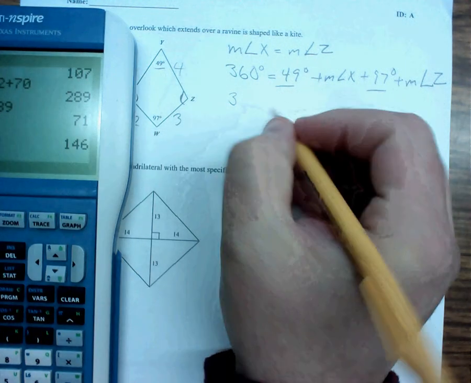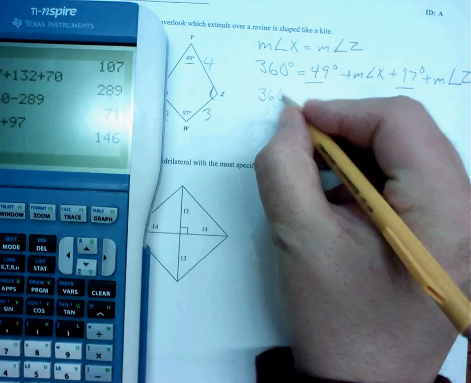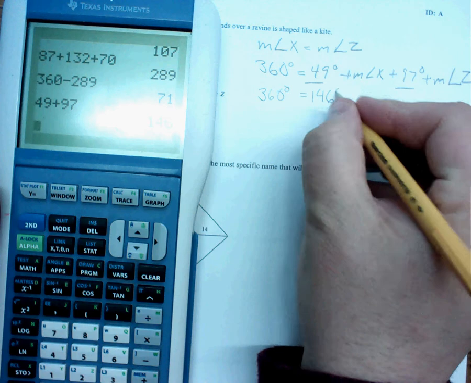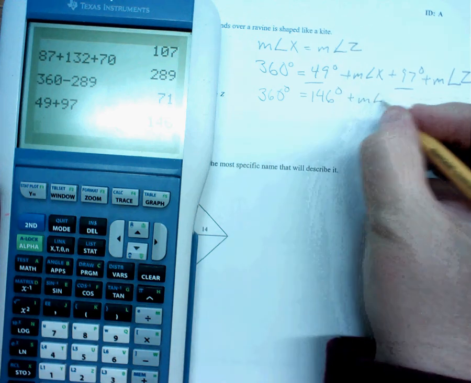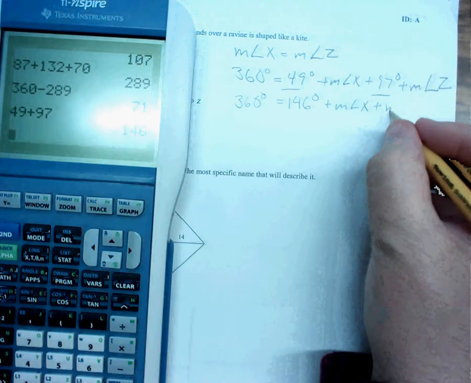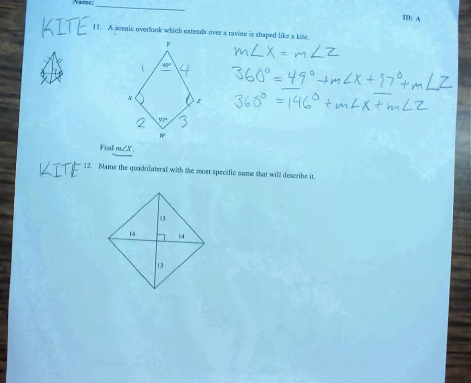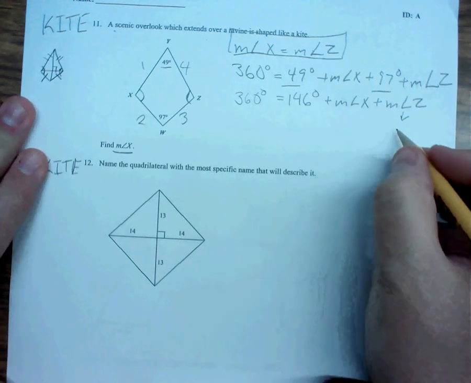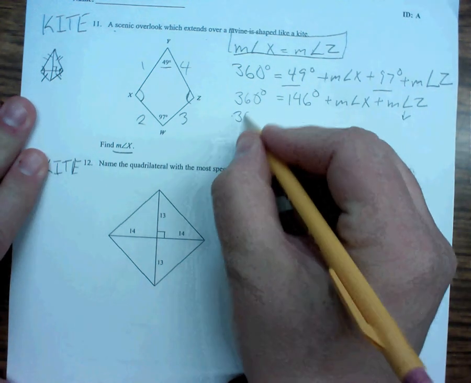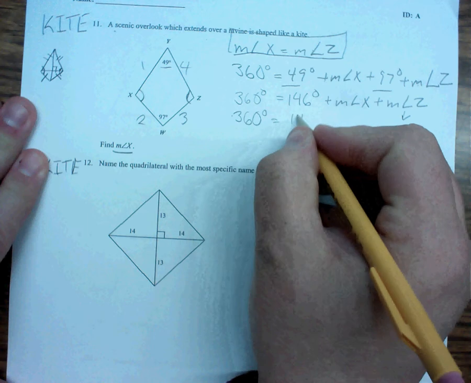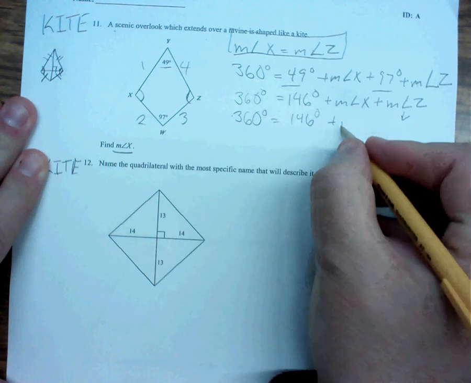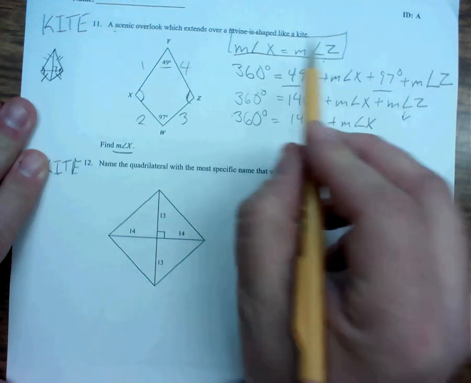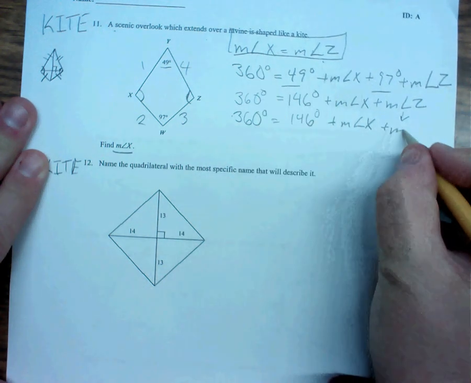So in the next line, I'm going to say 360 degrees is equal to 146 degrees plus the measure of angle x plus the measure of angle z. But I know that they are equal to each other, so I'm going to substitute in: 360 is equal to 146 degrees plus the measure of angle x plus the measure of angle x.